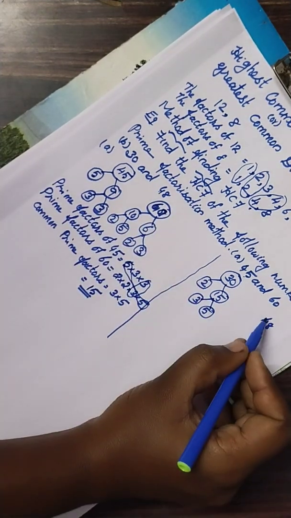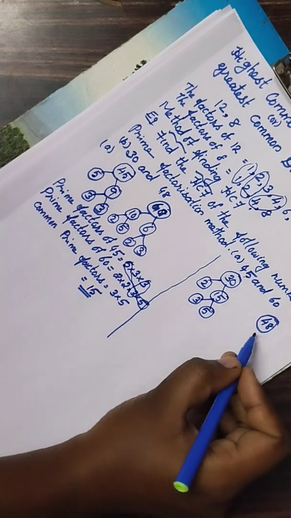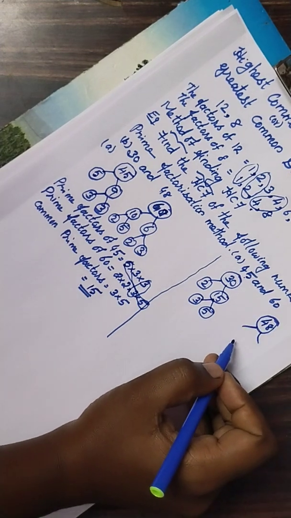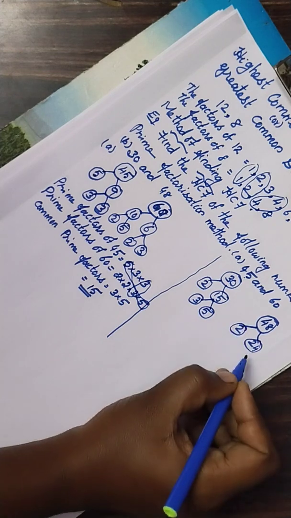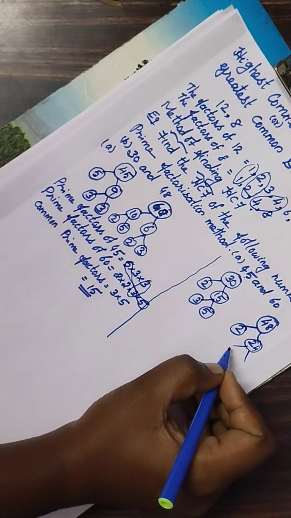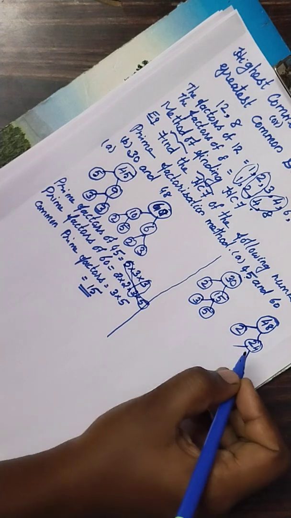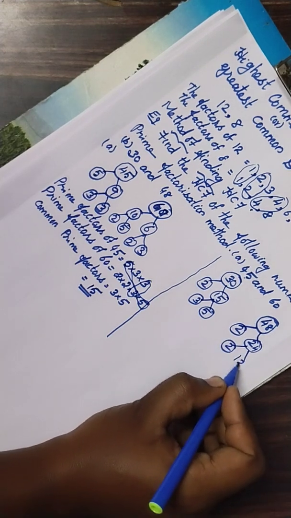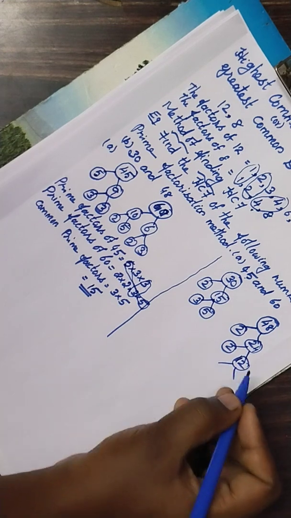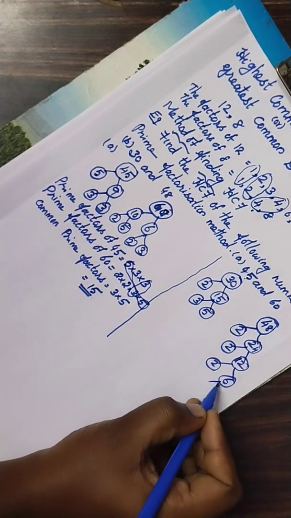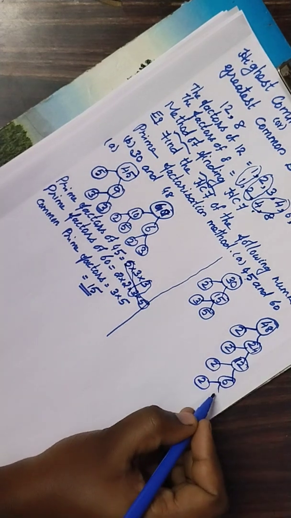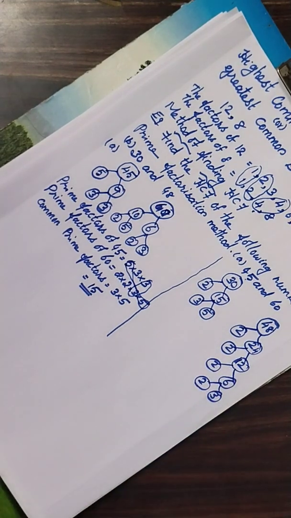The next number, 48. 48 can be 2 into 24, and 2 is the prime number. Then split 24 into 2 into 12. Split 12 into 2 into 6. Split 6 into 2 into 3. 2 threes are 6.